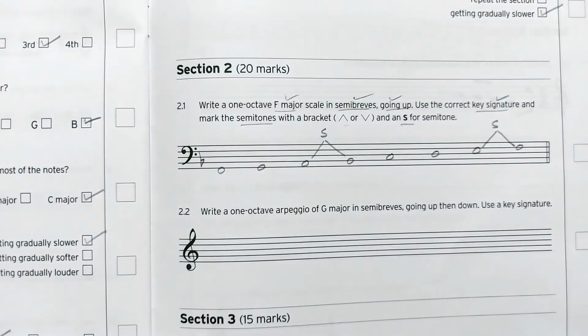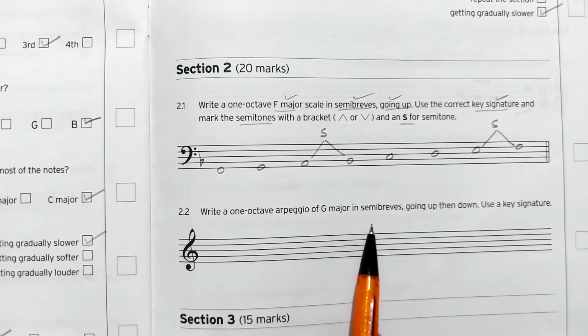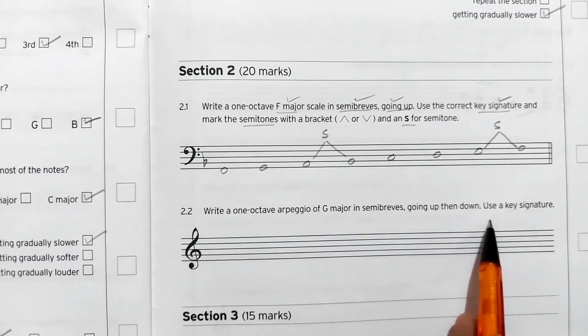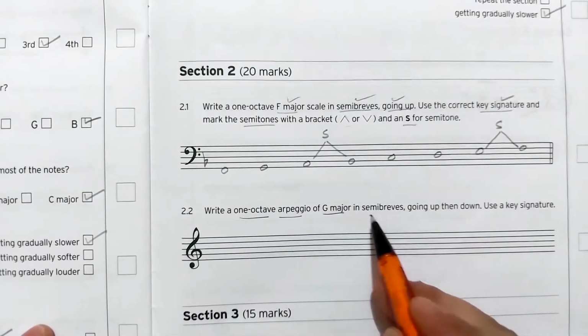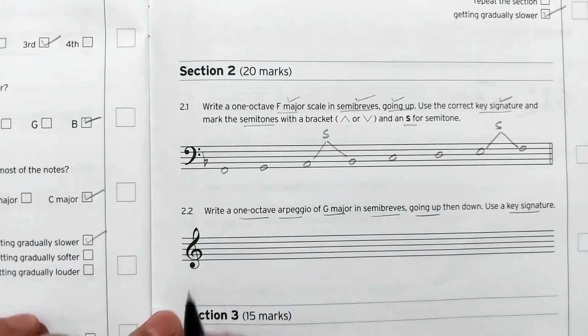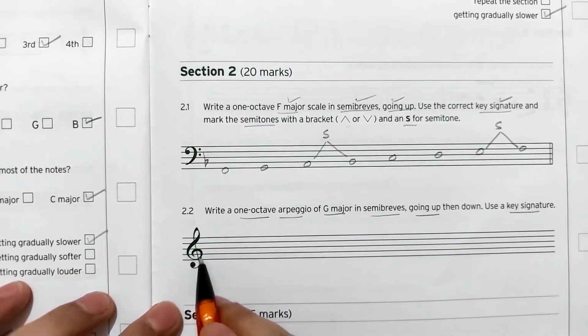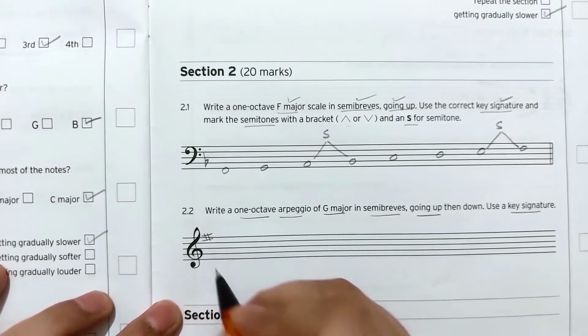Next, write a one octave arpeggio of G major in semibreves going up then down. Use a key signature. Now let's start with the key signature. This is treble clef and G major means F sharp. So this is our key signature.